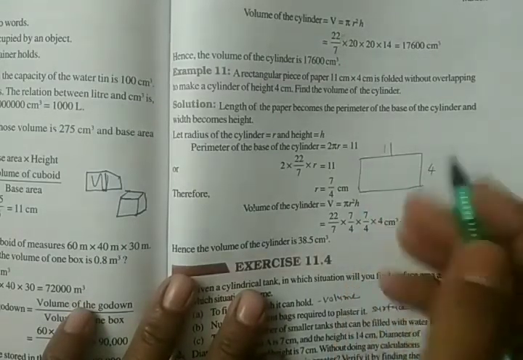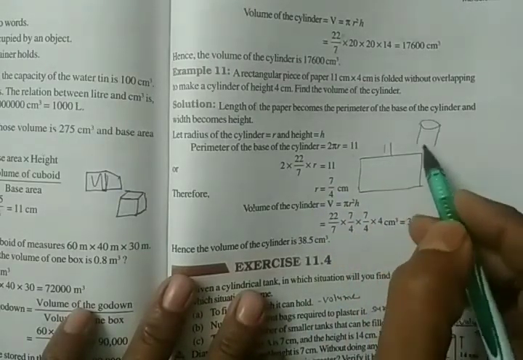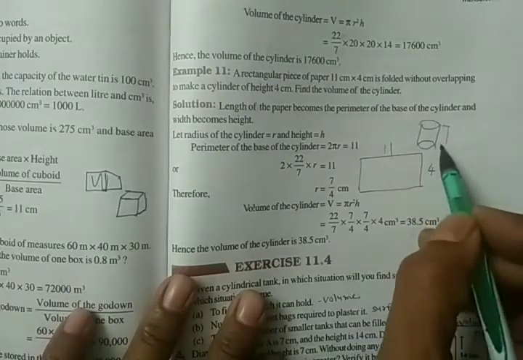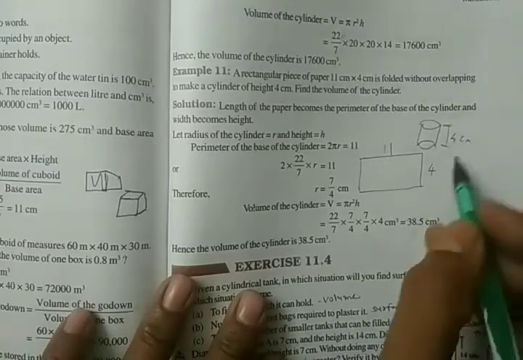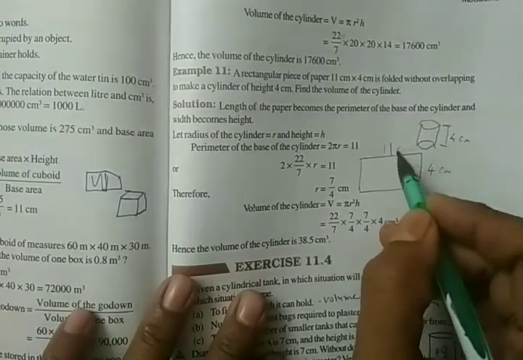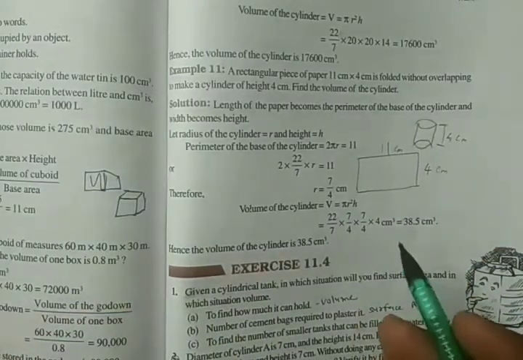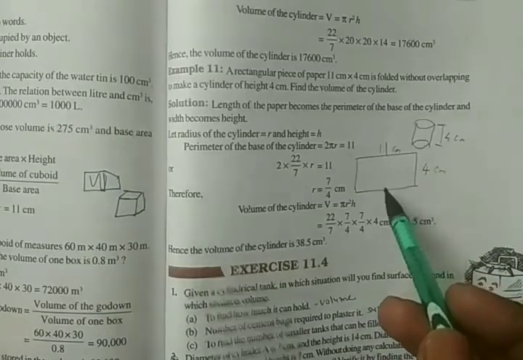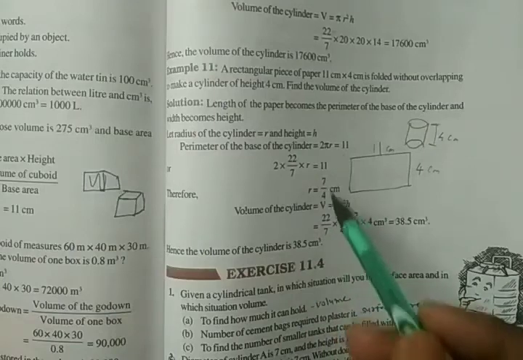We have cut this paper and we will fold it to make a cylinder of height 4 centimeter. You have to write the units. Now when we solve this, we get the radius as 7 by 4.